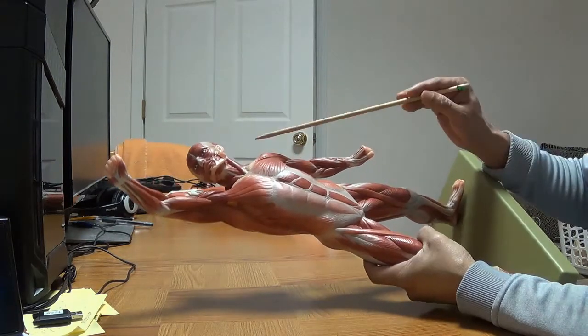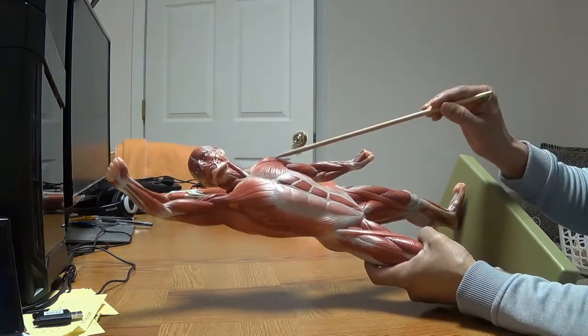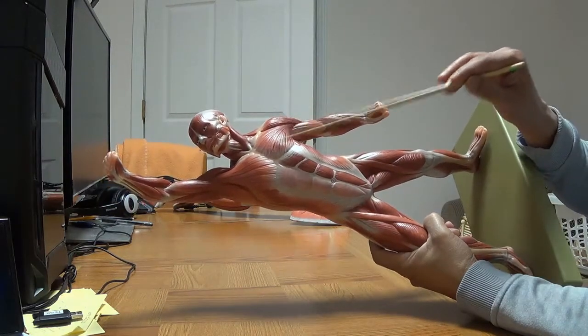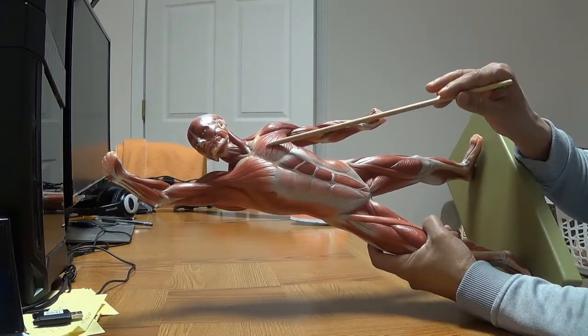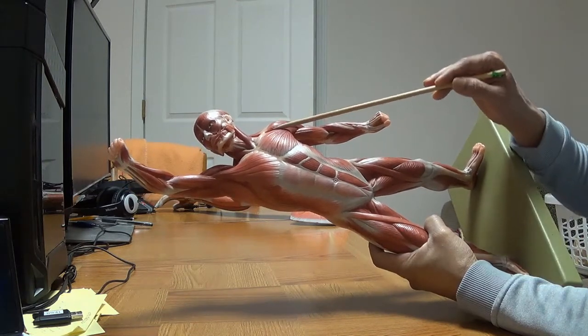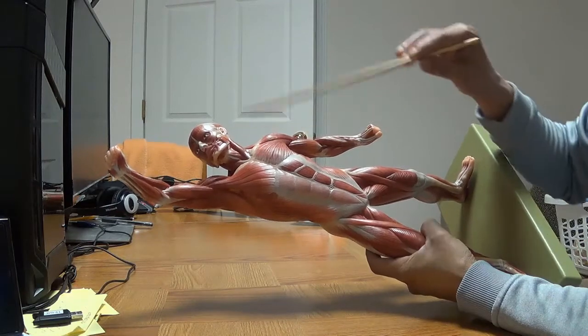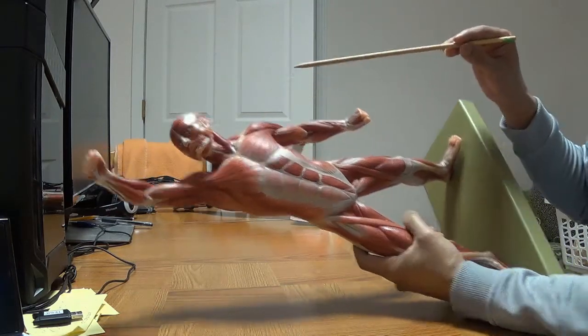So rotate the arm medially and adduct, that means moves the arm towards the trunk. So adduction as well as medial rotation, okay, and flexion of the shoulder.